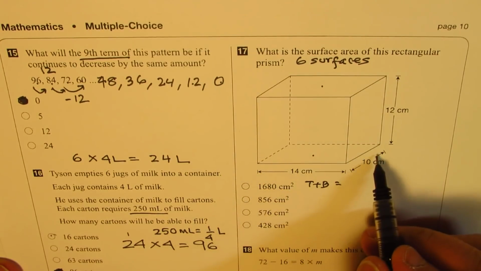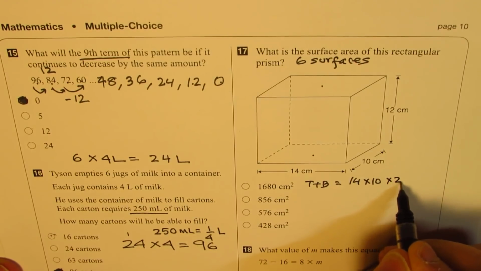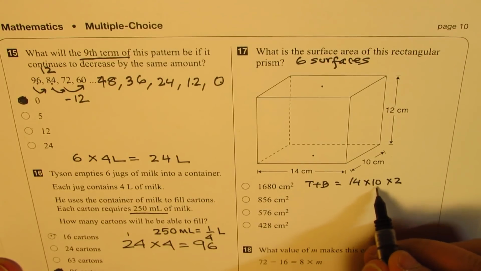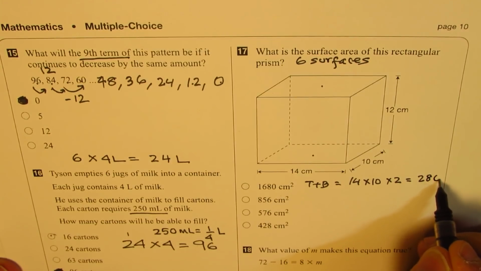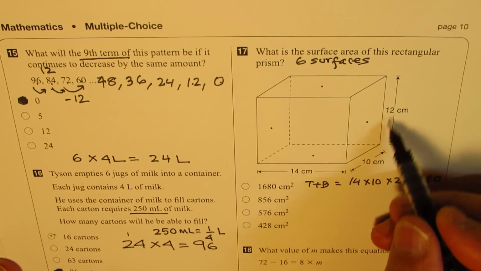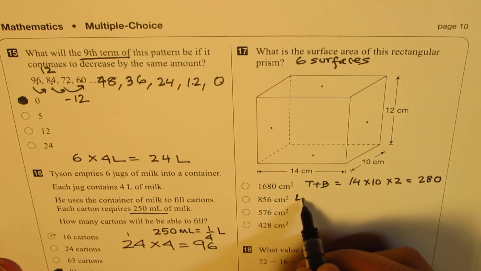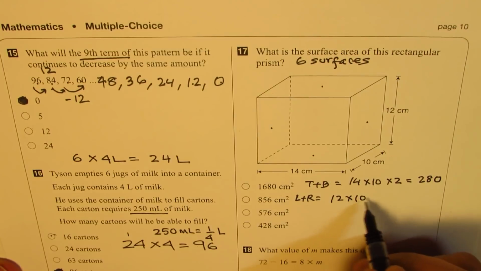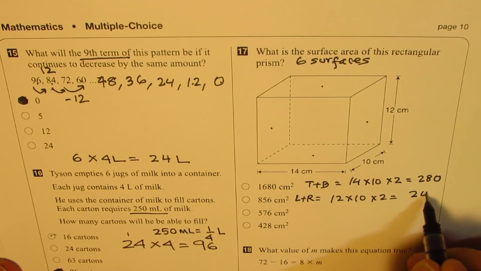You have to multiply 14 by 10 to get it. So 14 times 10 and then again by 2, because we are talking about 2 surfaces. 14 times 10 is 140. 280 will be our total, right? So it is 280. Clear? Now let's talk about these sides. Now these sides you have to multiply 12 by 10. So let's say sides, left plus right. So we have 12 times 10 and 2 of them, so it is 120 and double that means 240.